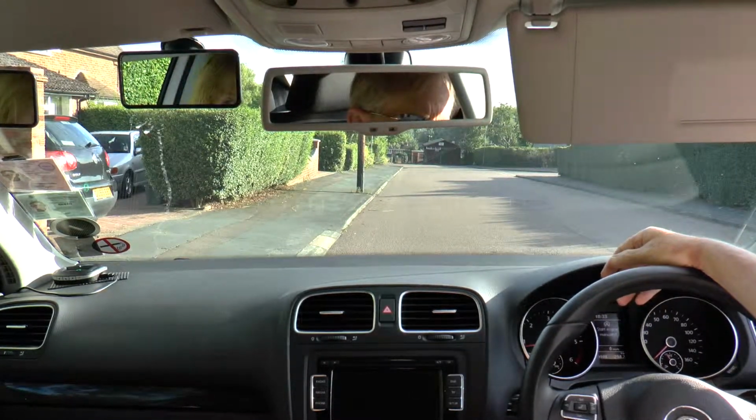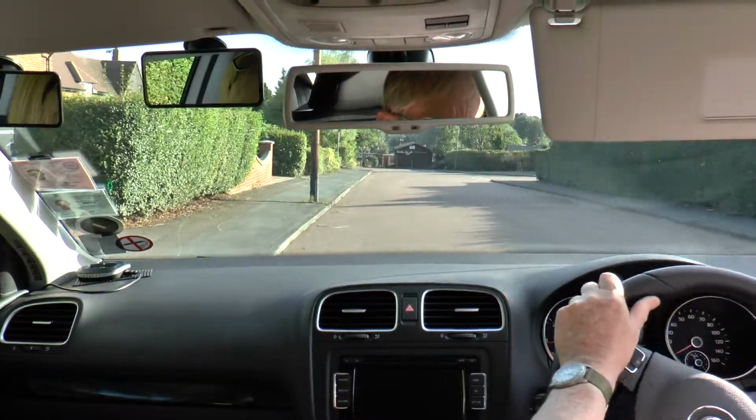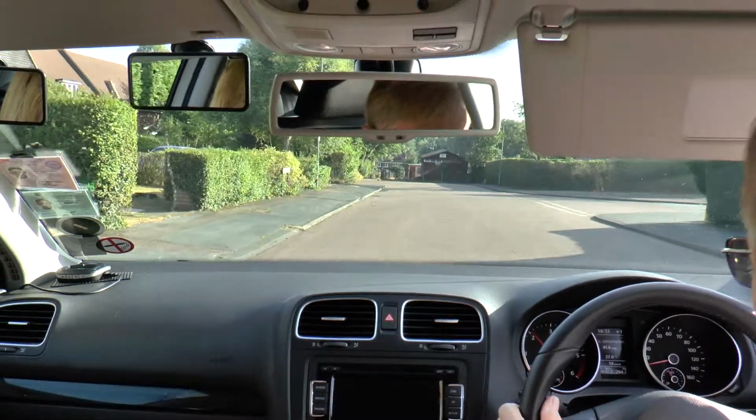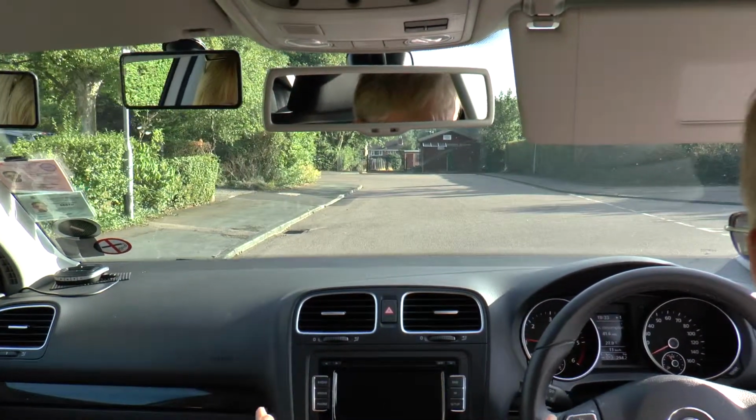Okay. Next on the right, please. We're going to take the next turning on the right. So make sure you check those mirrors for turning right. Next on the right, please. Take the next turning on the right, and what I want you to do, Tony, I just want you to cover the brake. Don't turn.